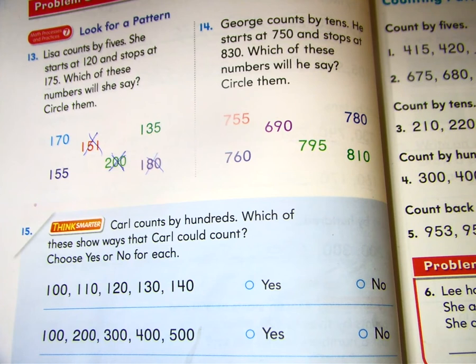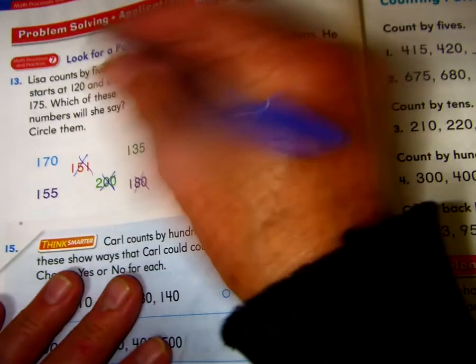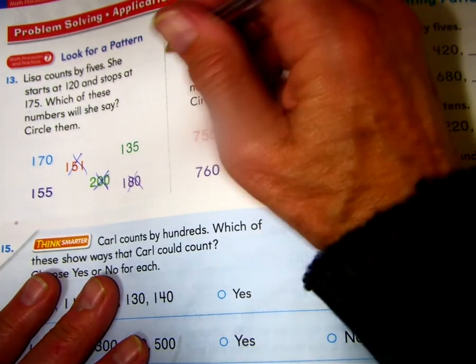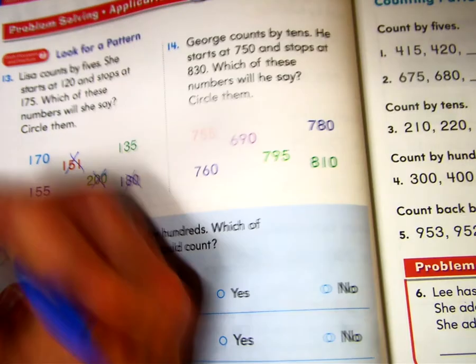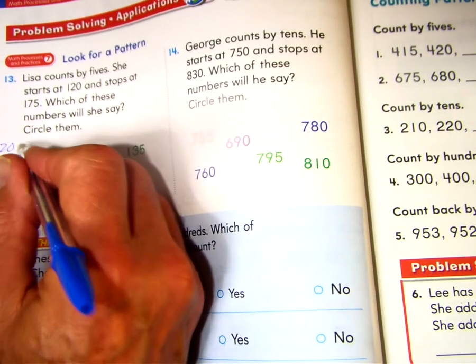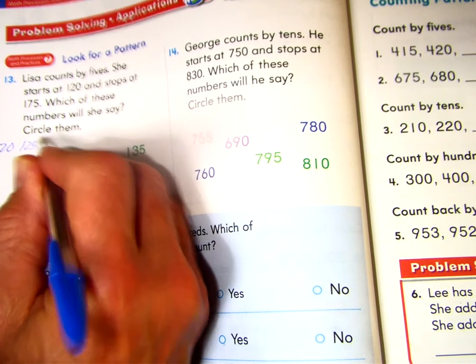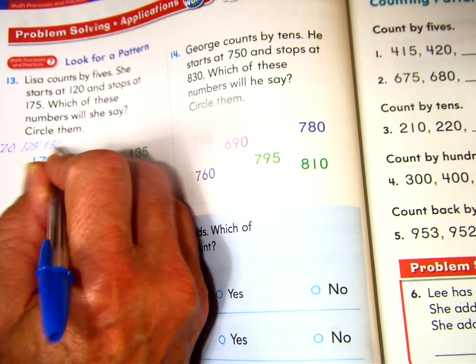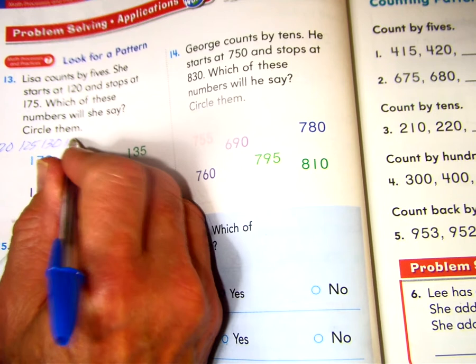A ver, let's find out by counting. We're going to start at 120, and I'm going to write them up here so we know. In fact, I'll write them here so you can see better. 120. What comes next? 125. 130. 135.